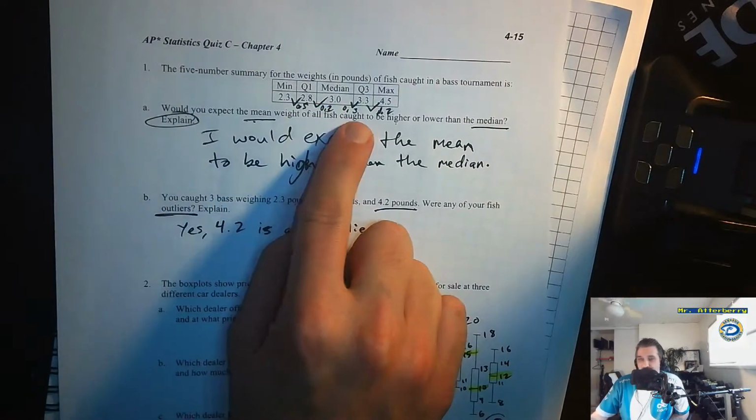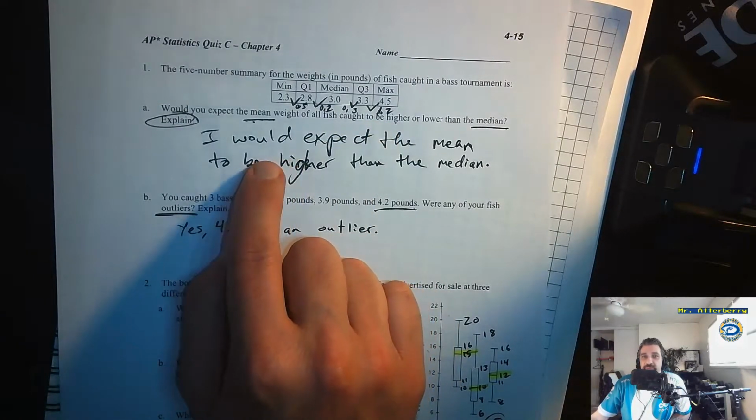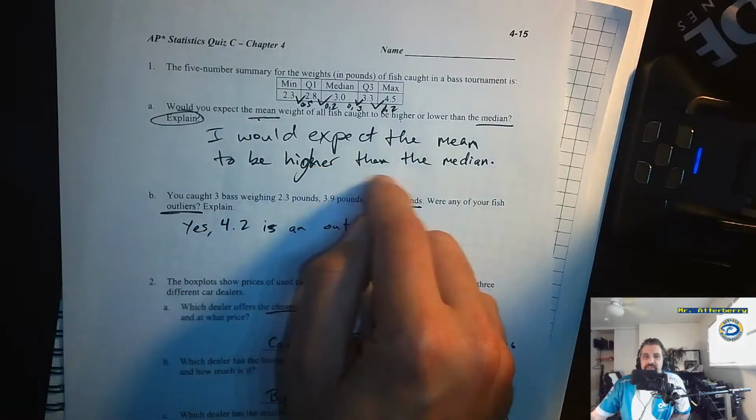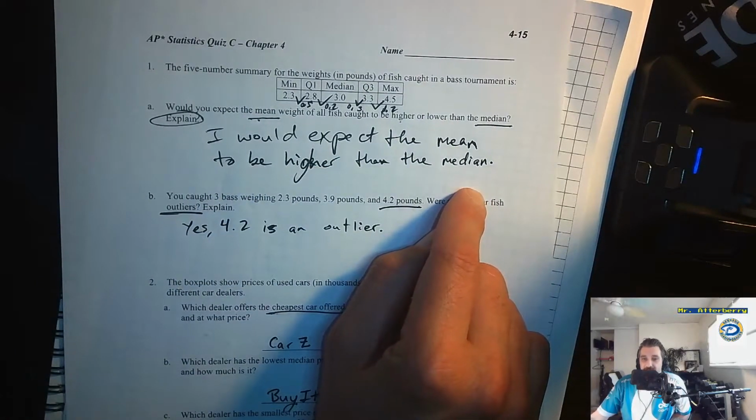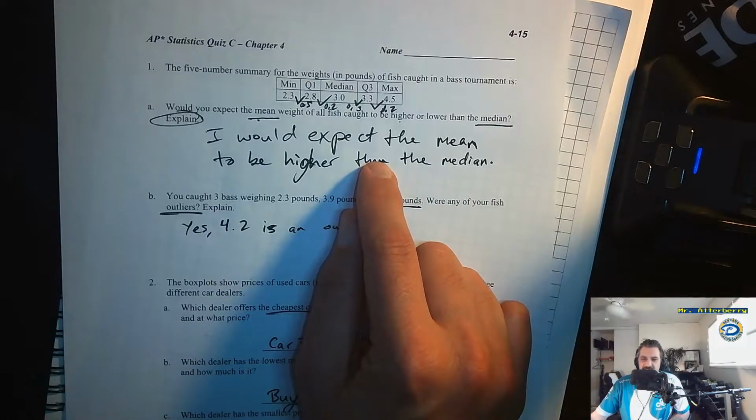So in this case, hopefully it's pretty obvious that we would expect the mean to be higher than the median. Now, is it guaranteed to be higher? No, but we would expect it to be higher.